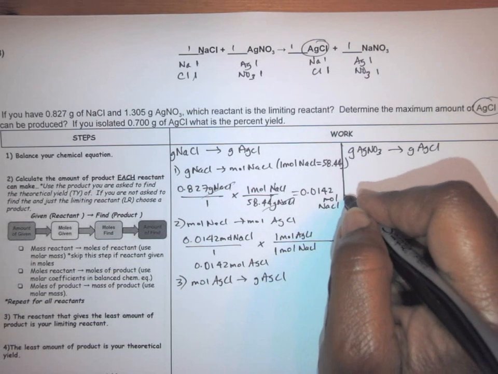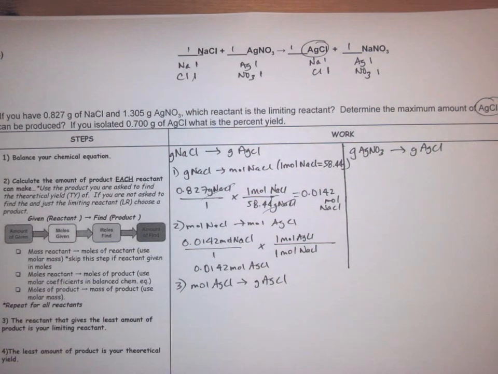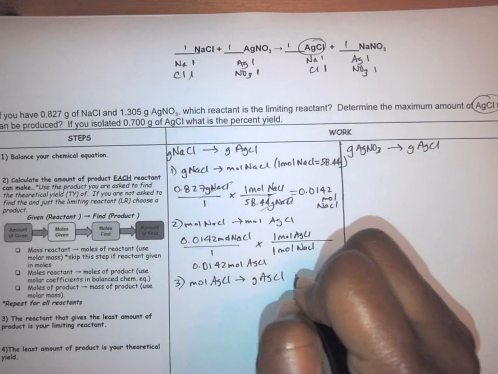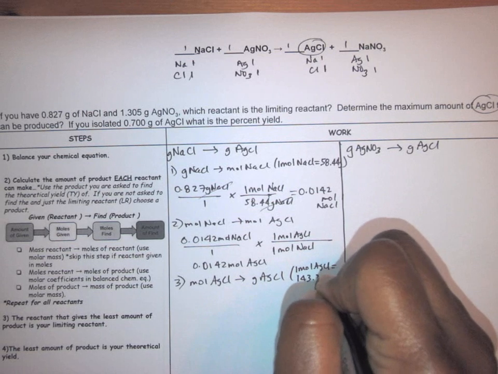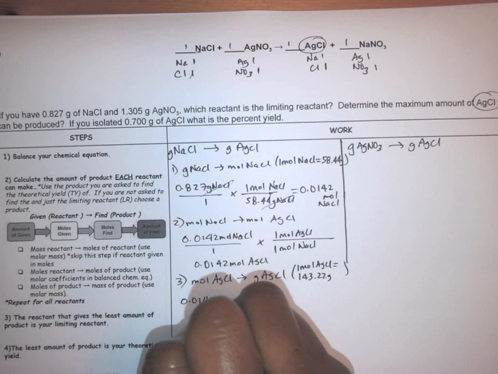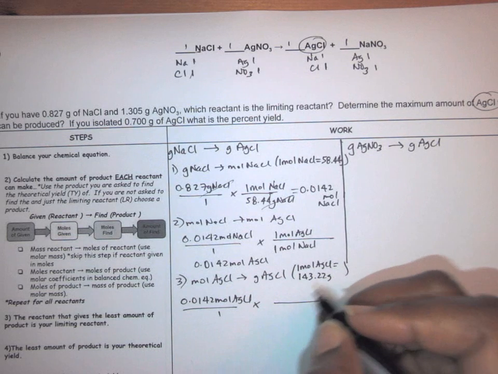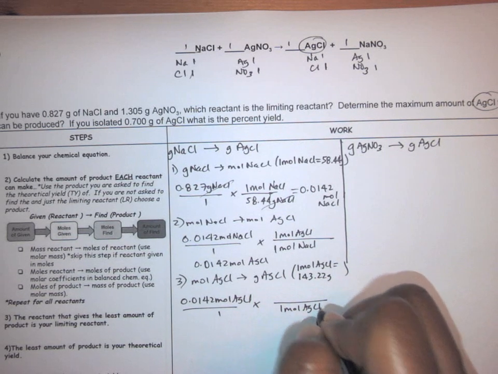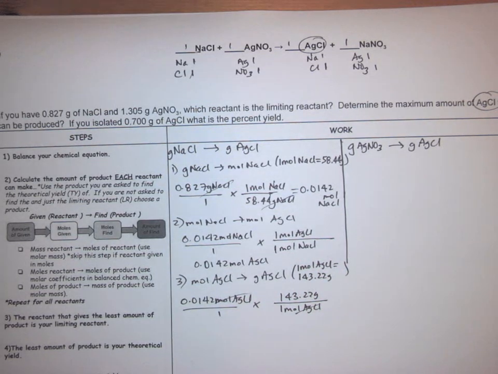Last step for this side is to go from moles of AgCl to grams of AgCl. And for that, we need the molar mass, which I have also already calculated using the periodic table. It is 143.22 grams. So we have 0.0142 moles AgCl over 1 times, I'll put the 1 mole AgCl on the bottom and the 143.22 grams on top, so the moles of AgCl cancel out and I get my grams.